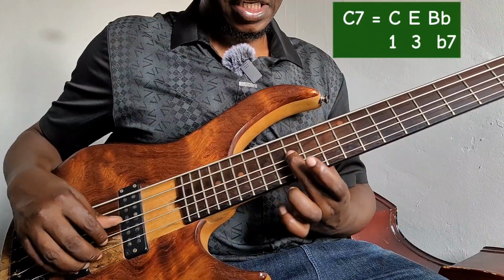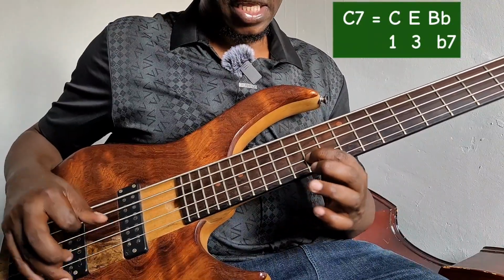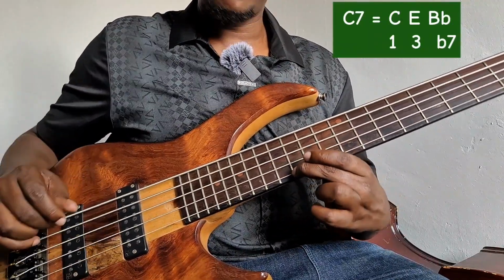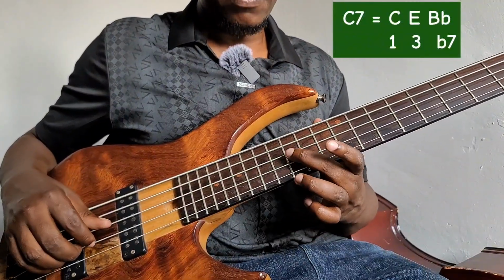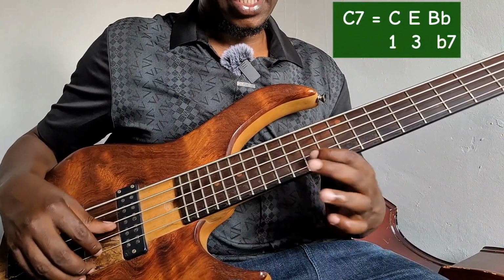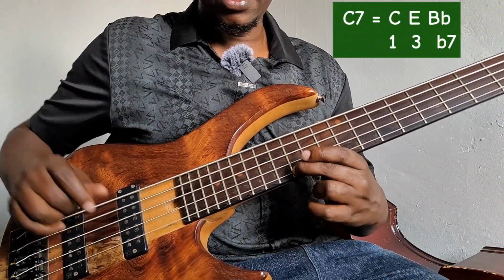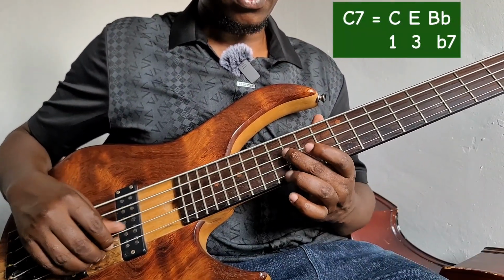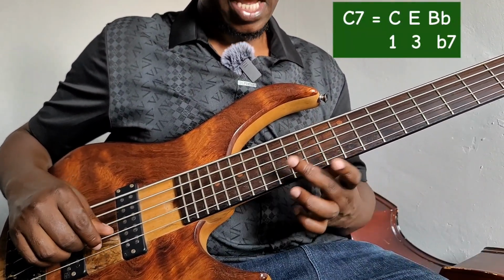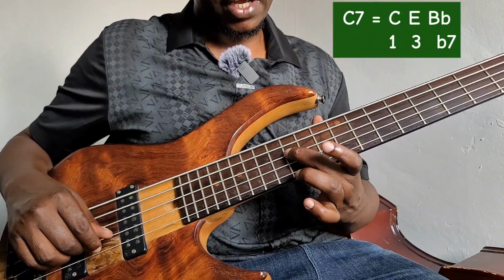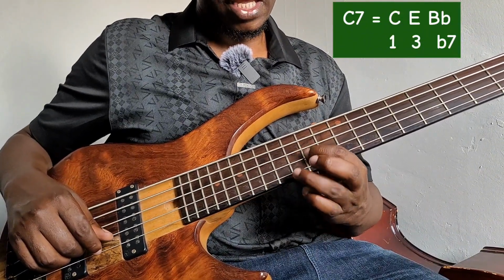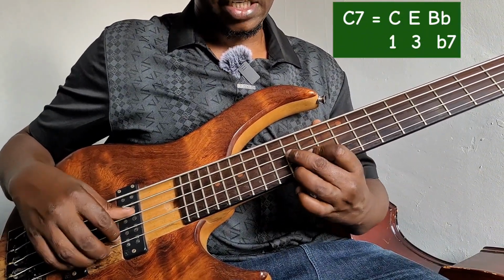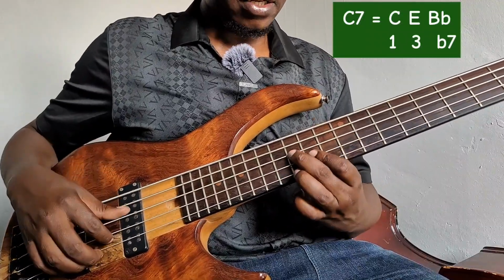This will be C, this will be E, and this will be the flat 7. That's all in one area: C, E, then B flat. Root, 3rd, flat 7. You hold it like this: finger 2 here, finger 1 here, and finger 3 here. That's it, you have it.